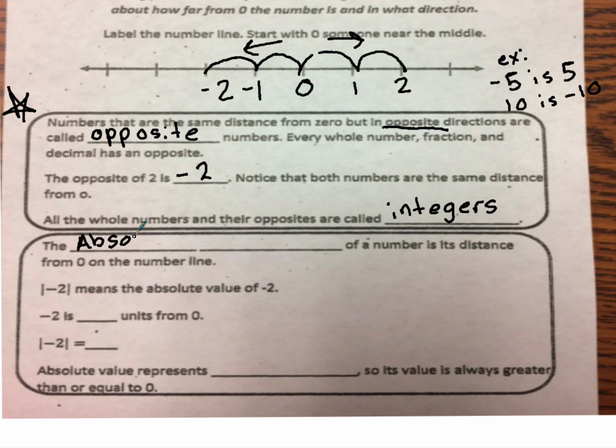All right, so down here, this is where we're talking about, so it should say the absolute value of a number is its distance from 0 on the number line. So this sign right here, there's 2 lines, that represents absolute value. So it's saying this means the absolute value of -2. So -2 is how many units away from 0. So how many spaces? -2 is 2 units from 0. So the absolute value of -2 is 2.